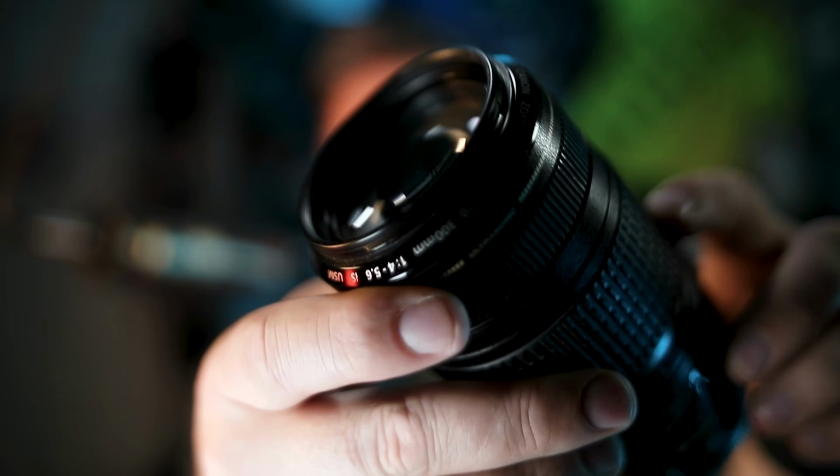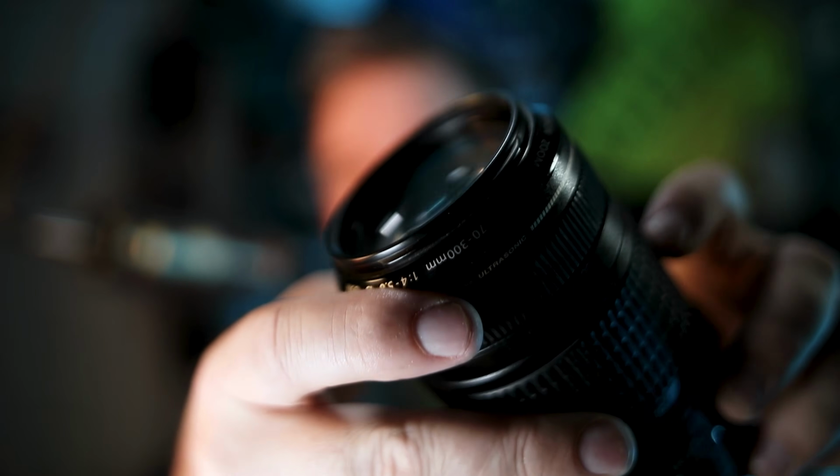Now, the reason you don't want to clean your lenses too often is because lenses are coated with little tiny nanoparticles that you cannot see, but they are there to help improve the image quality. So you don't want to run the risk of cleaning them too often and rubbing off some of that nanoparticle coating on your lenses. So try to only clean them when it's necessary.